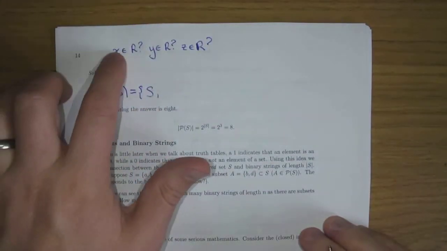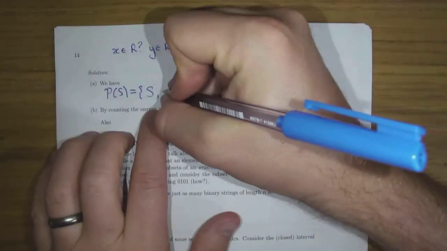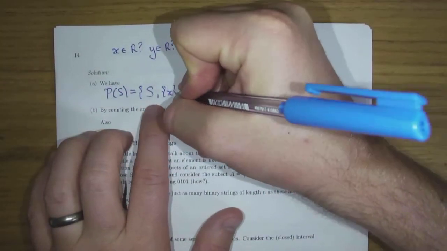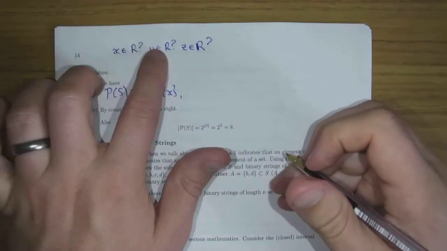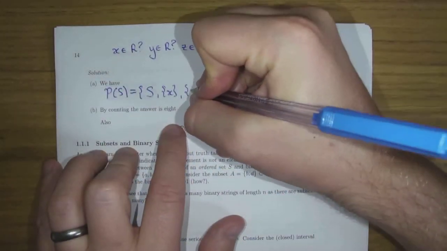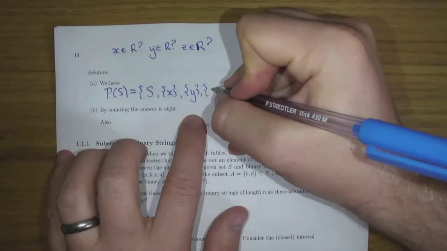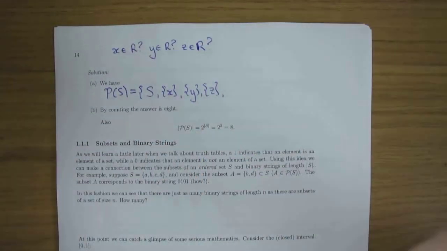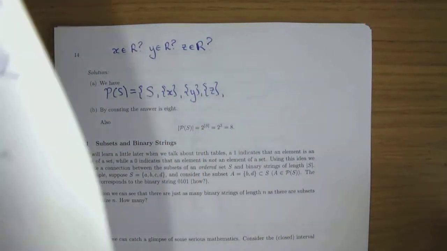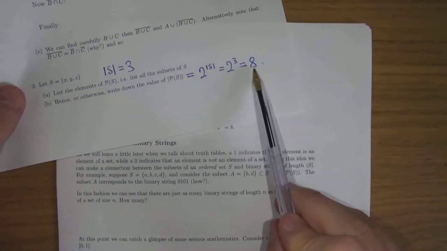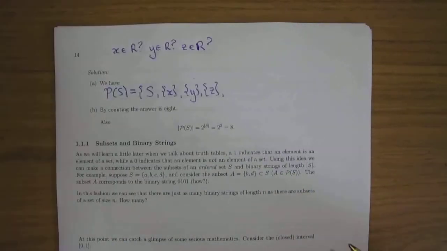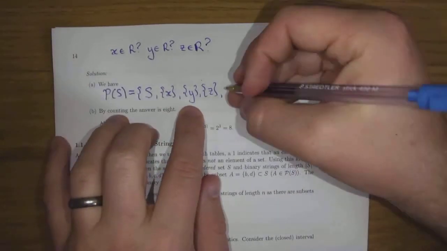How about we say yes, no, no? That'll give me x. How about no, yes, no? That'll give me y. How about no, no, yes? That'll give me z. And then I suppose at this point you want to keep going, but you'll remember that there's going to be 8 of them. How about yes, yes, no?